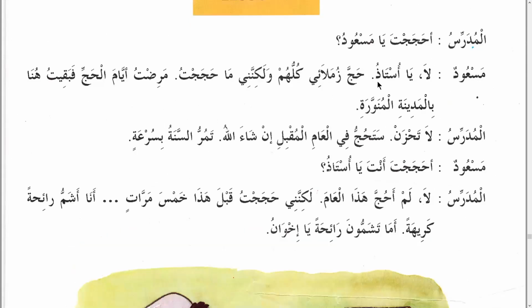Mas'ud says, لا يا أستاذ. No, O Ustad. حج زملائي. My classmates did Hajj. Hajja. Why is the singular used? Because if the fa'il is coming later on, you use a singular verb, although it might be plural, like here, zumalai, kulluhum. All my classmates, they did their Hajj, all of them. Walakinnani, but I, ma hajajtu.